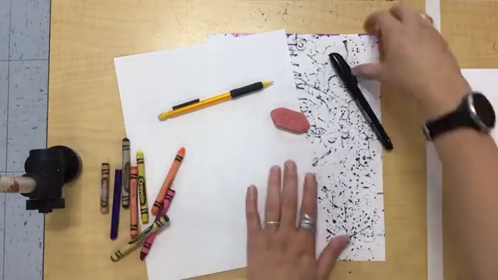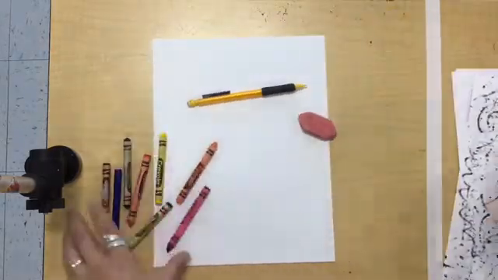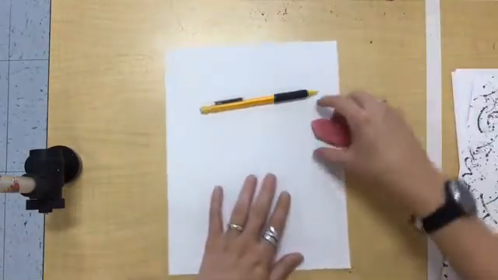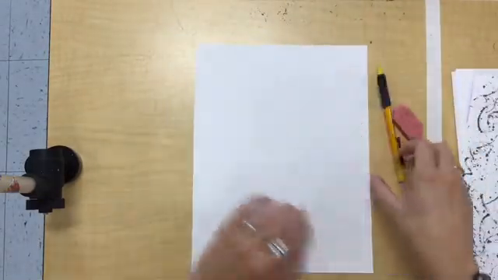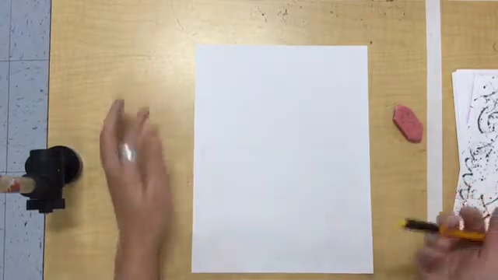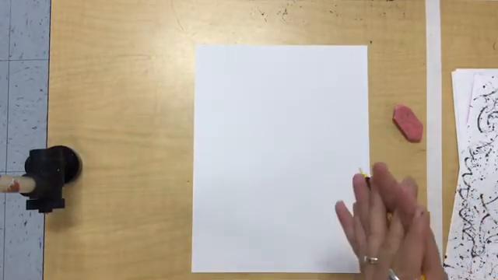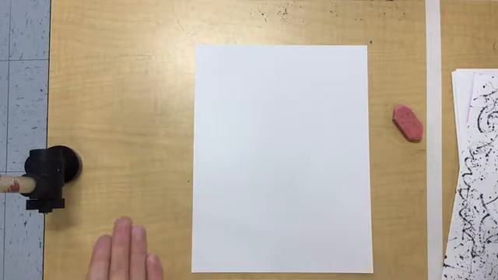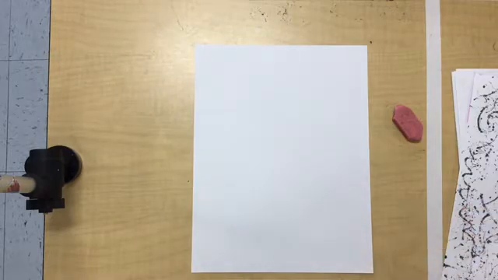Let's get started. So we're going to start with just that paper, the pencil, and the eraser. To create our amazing shape creatures, we're going to pick a shape to be the head. I would like you to use a combination of organic shapes, which are shapes that we would find in nature, freeform shapes, which are shapes that just don't follow any rules, and geometric shapes, shapes that follow the rules, things like circles, triangles, squares, and diamonds.